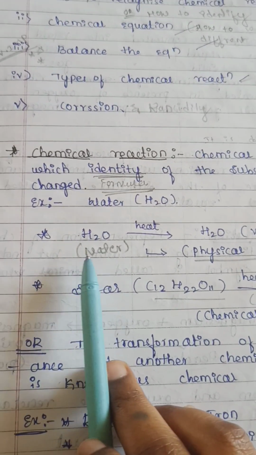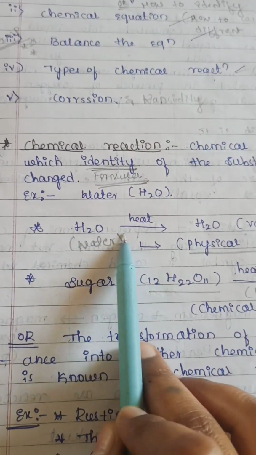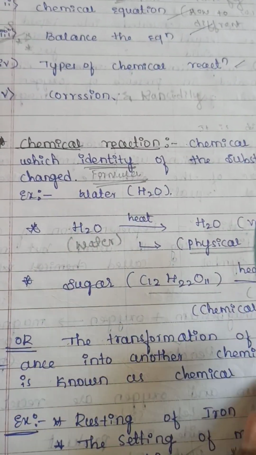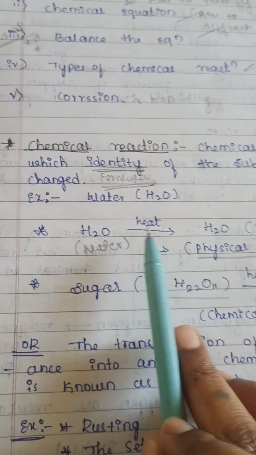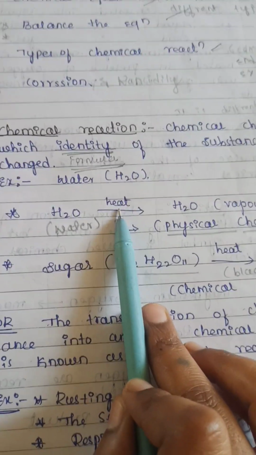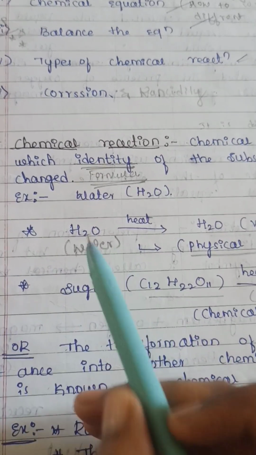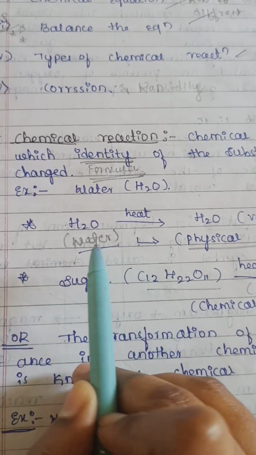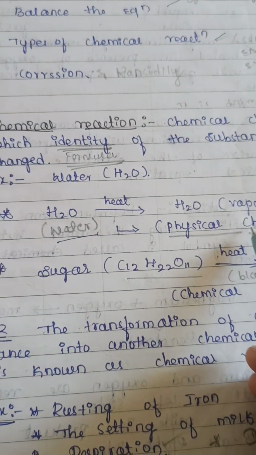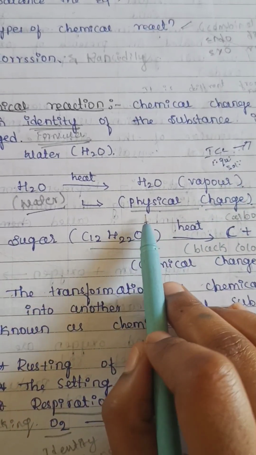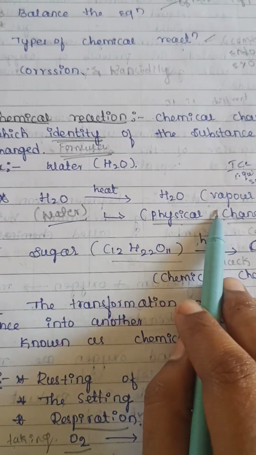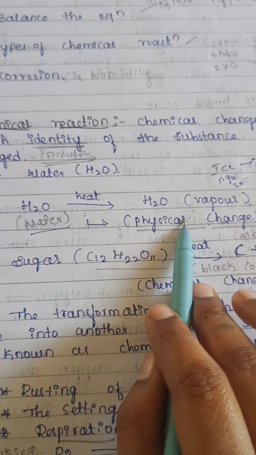See, for example, H2O. It is in the form of water. It will be converted into what? Water vapor when we heat it. Is it not? Yes. So water is in which state? It is in the liquid state. So vapor is in which state? Both are in the same state.